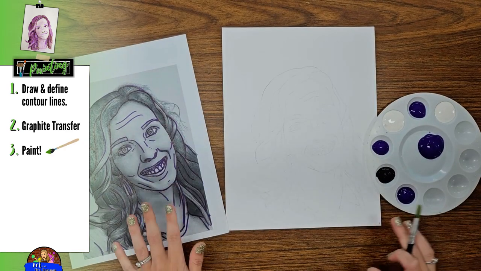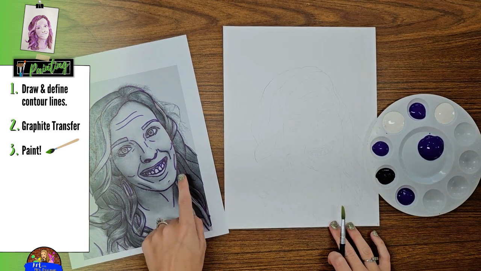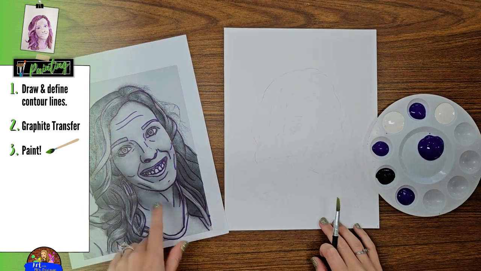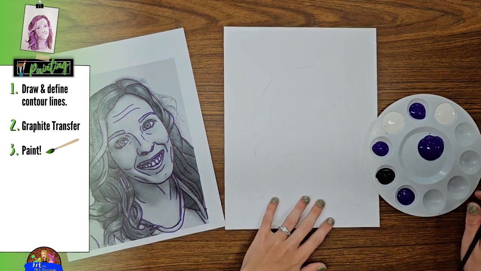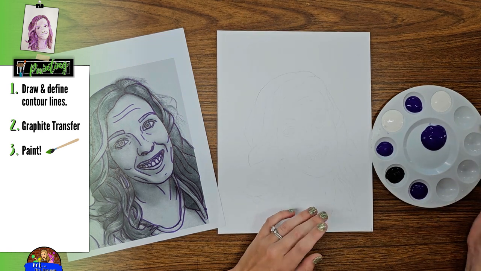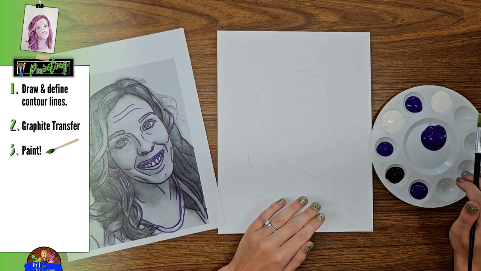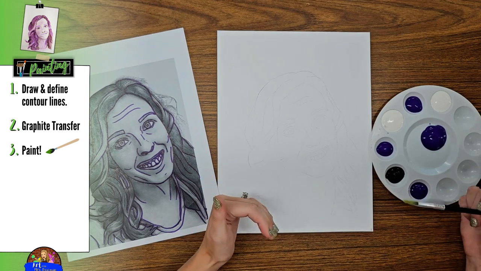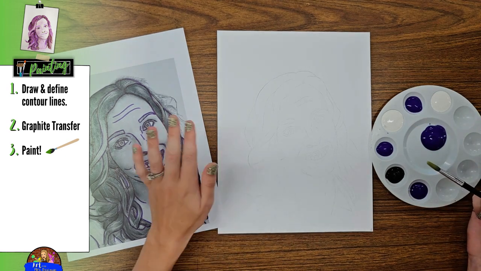Okay, we're back now. I'm using my photo as a reference so I can look at the shades and the lighter areas of the photo. I have a palette of paint for my color in this demonstration. I'm just using purple. You are getting one color and then white and black to mix with that color to create a tint and shade.